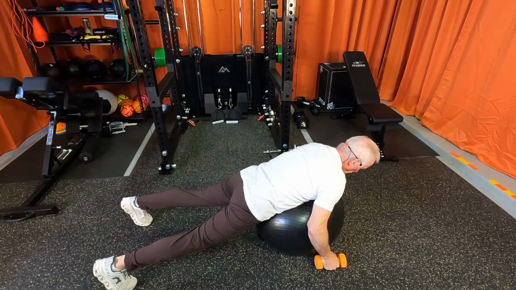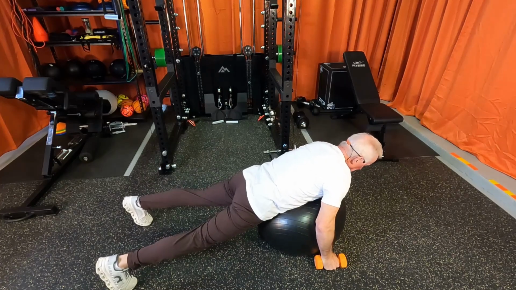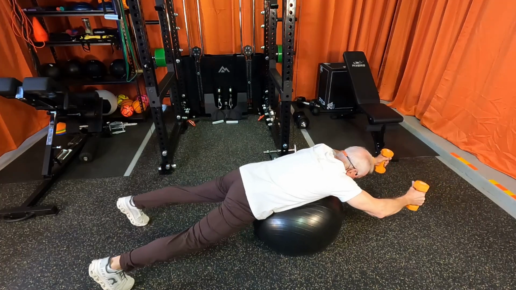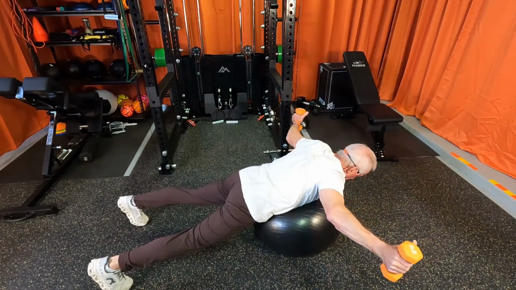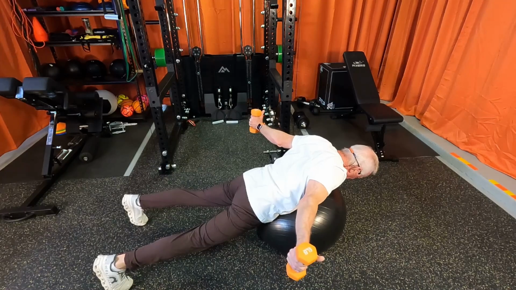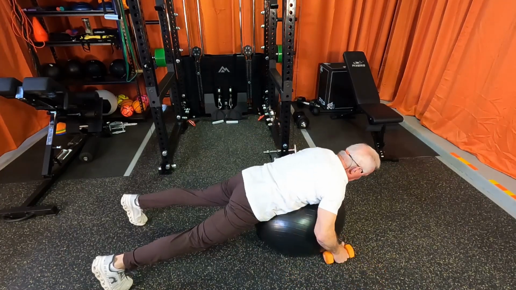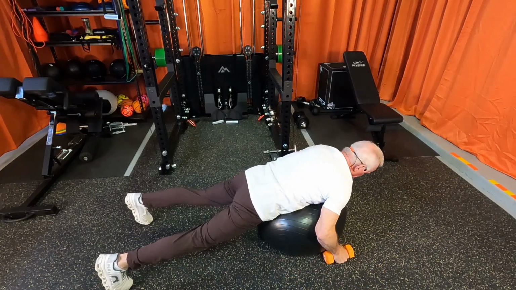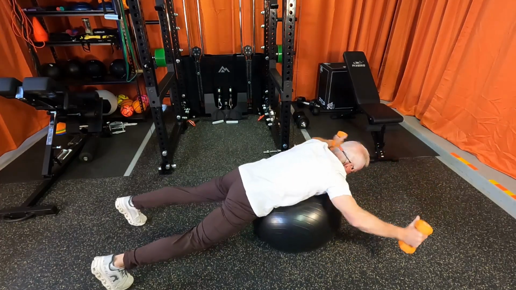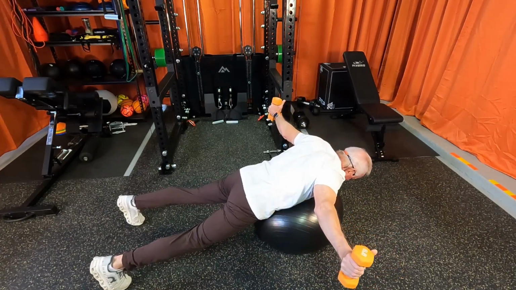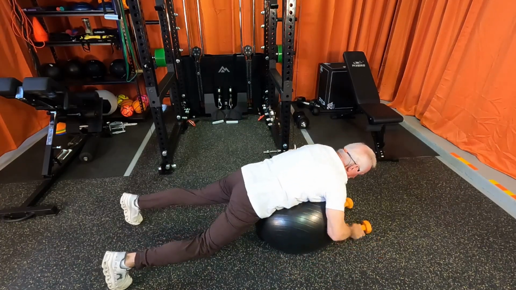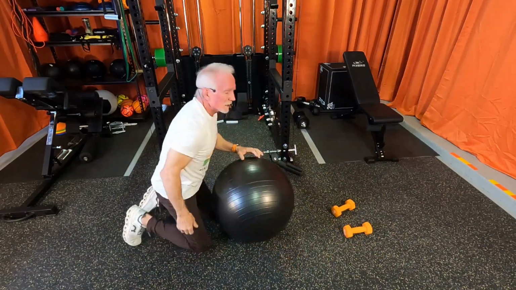You're going to start with them on your side, and you're going to extend out with your thumbs up, and then out to the side with thumbs up, and to the back with thumbs up, and then return. And you want to make sure you hold each position for a couple seconds. Out front, to the side, and then to the back. Do 10 reps of those.